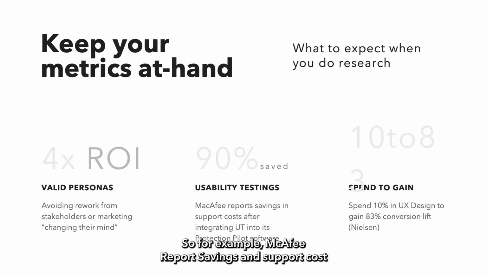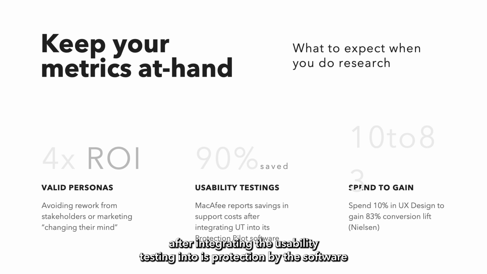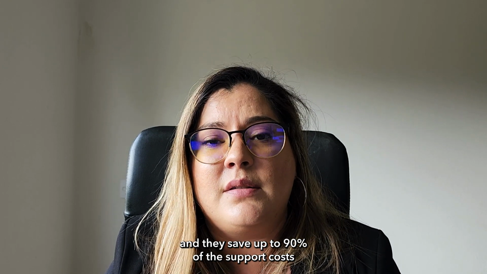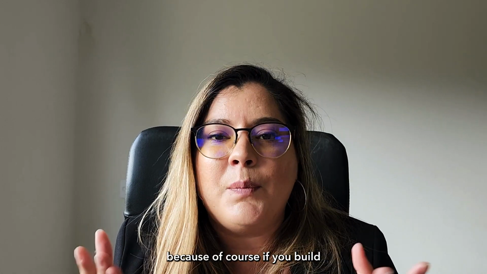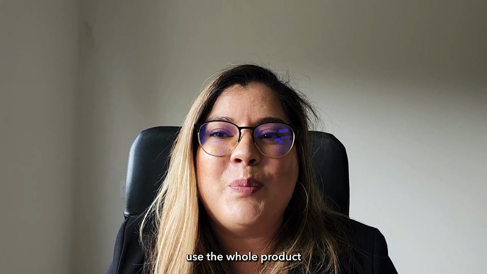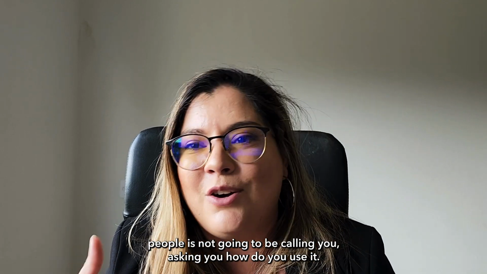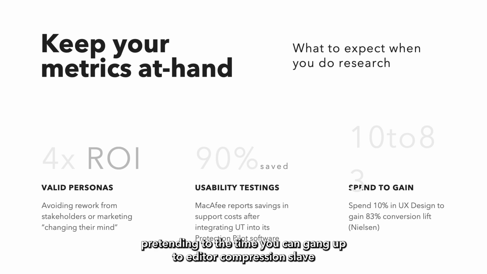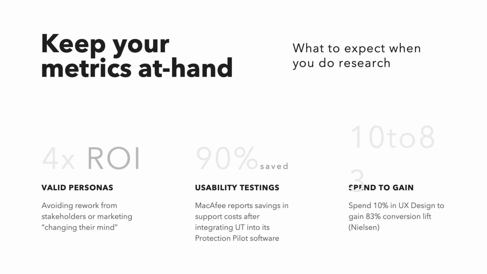So, for example, McAfee reports savings in support costs after integrating usability testing into its protection pilot software, and they saved up to 90% of the support costs. Because, of course, if you build a usable product, people are not going to be calling you, asking how to use it. And if you spend 10% on UX design, you can gain up to an 83% conversion lift.